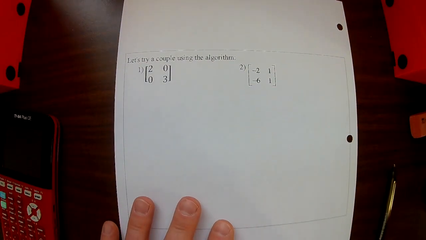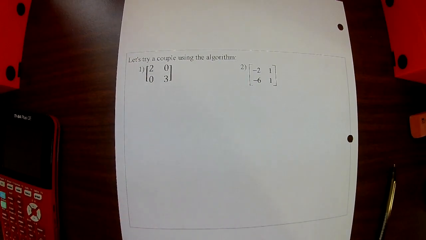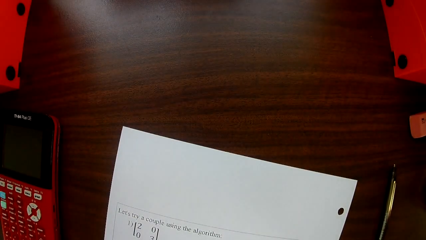And now we're moving on. You can see here are the 2 problems that I have for you to try. Again, pause the video and try it with either method, using either the systems or the doubly augmented matrix. Pause, and then we're picking back up.